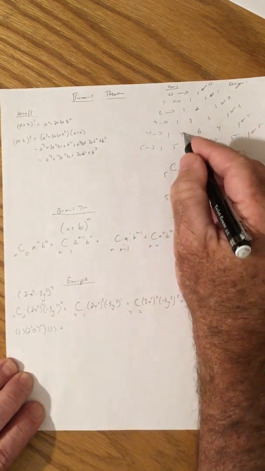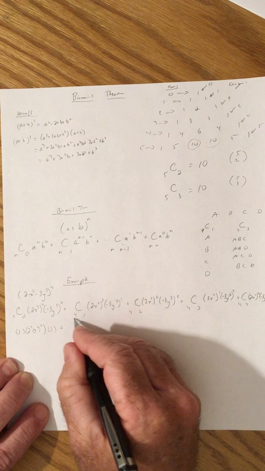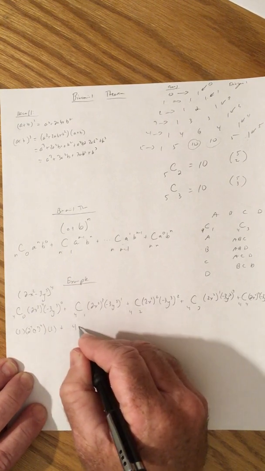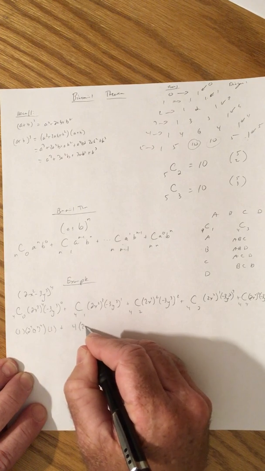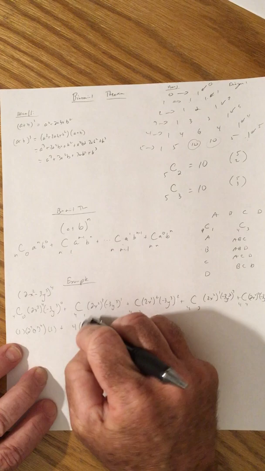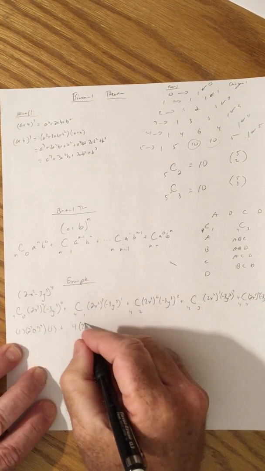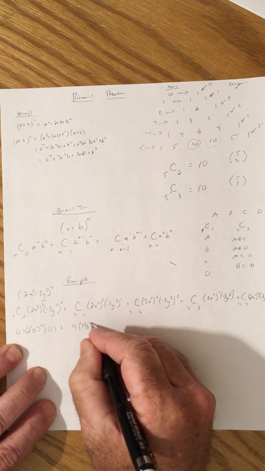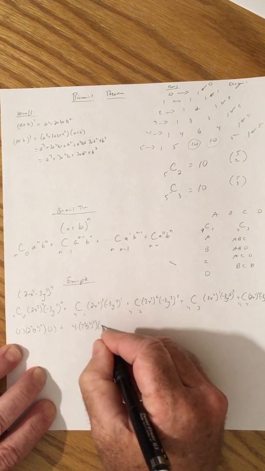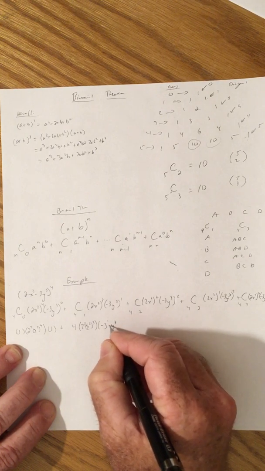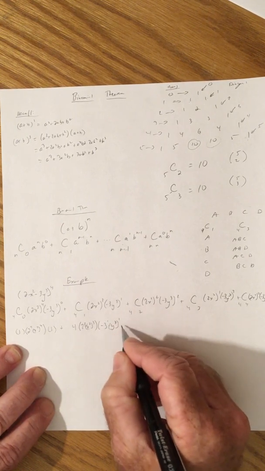4 things one at a time, that's that 4. Remember, it's always going to be, with this, it's going to be that number. Okay, so this is 4 times 2x to the second, or writing it out, 2 to the 3, x to the second to the 3, times negative 3 to the 1, times y to the 3 to the 1.